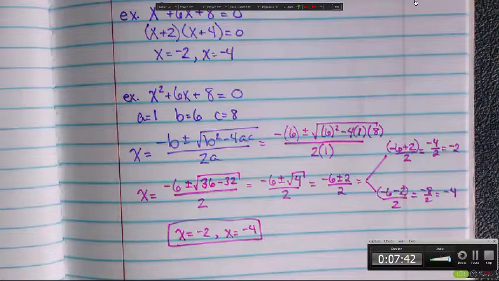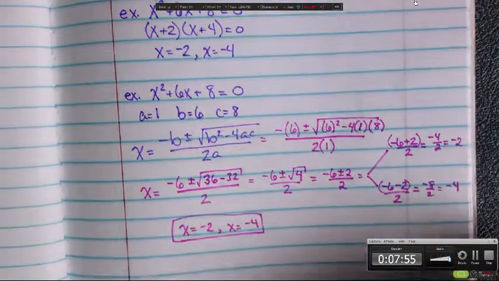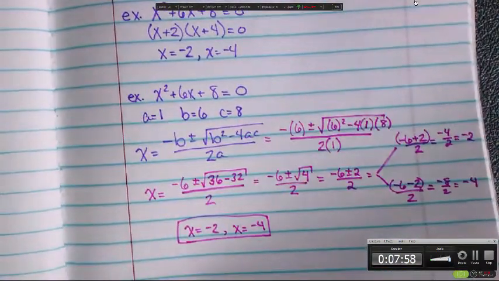Factoring does not always work. Factoring only works if the answers are going to be whole numbers or fractions. Factoring does not work if you have square roots in the answer. The quadratic formula will always work, because it has the square root as part of its formula.